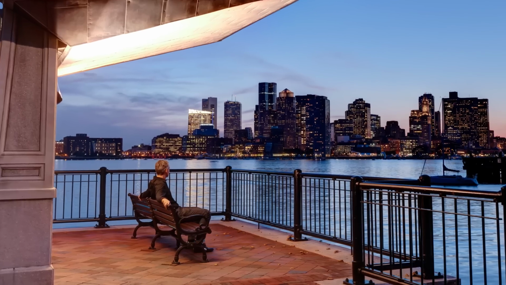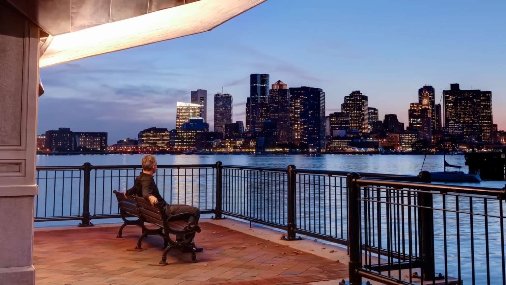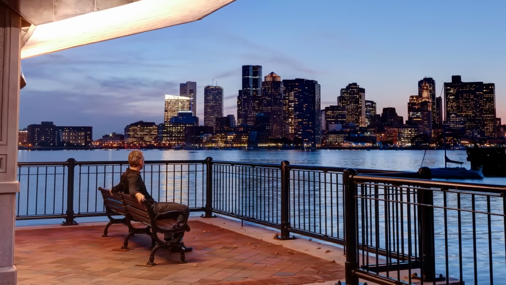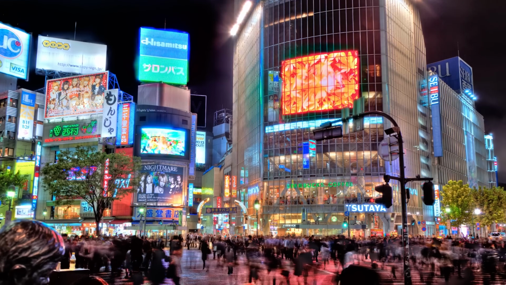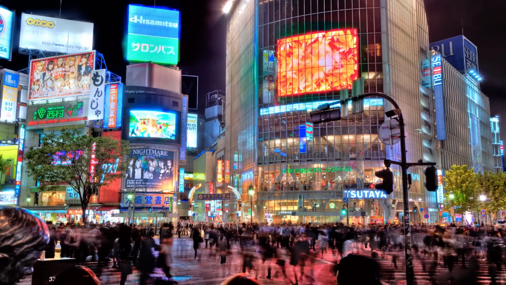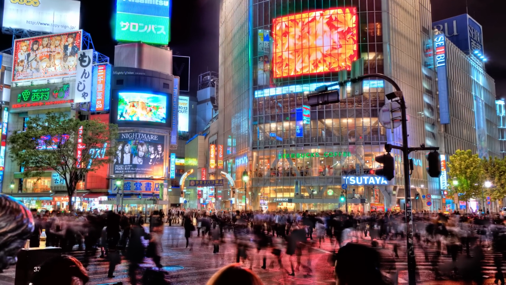For this next shot, my co-photographer Chelsea photographed me in front of the Boston skyline. She did it at 1/4 of a second, which absolutely required a tripod. Now here's a shot at 1/2 a second of Shibuya Station at night. Shibuya Station in Tokyo is the busiest intersection in the world.